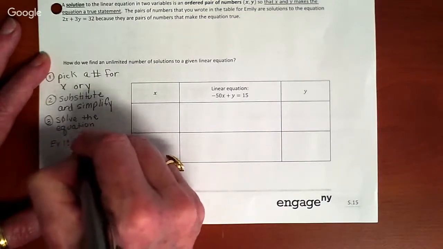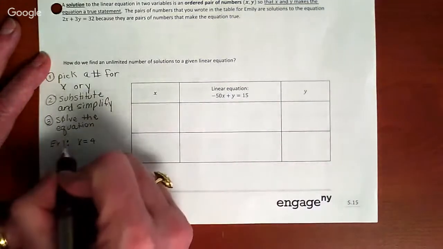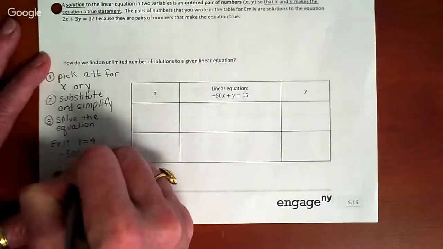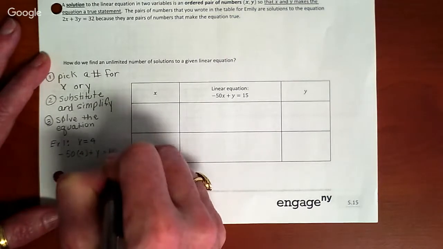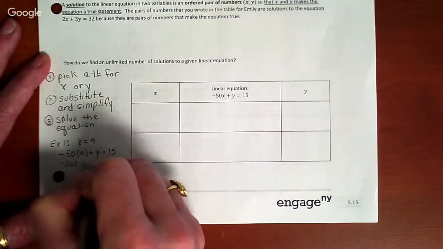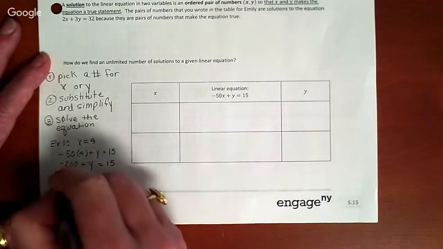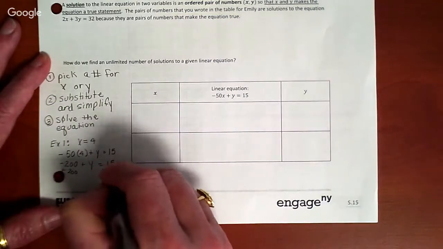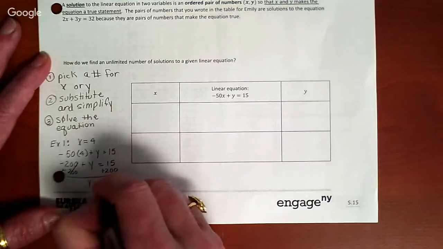if we pick x equals 4 for this linear equation, okay, then we substitute in negative 50 times 4 plus y equals 15. We have negative 200 plus y equals 15. And we add 200 to both sides. We find that y equals 215.